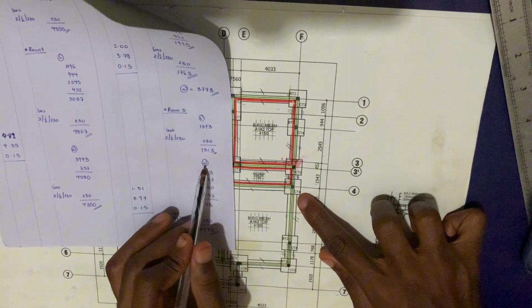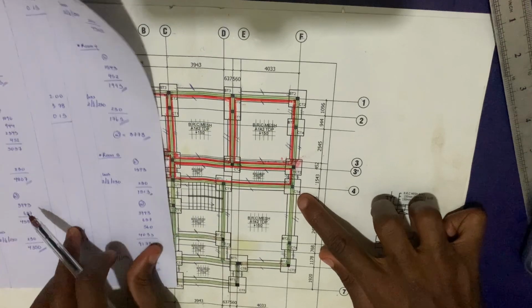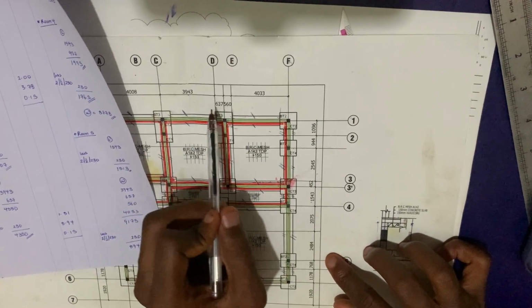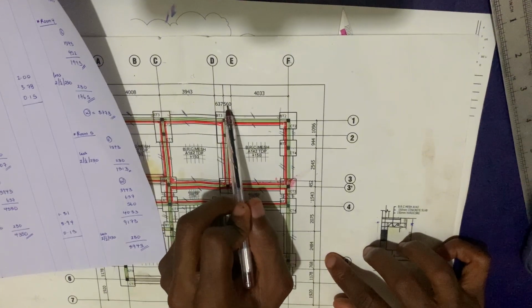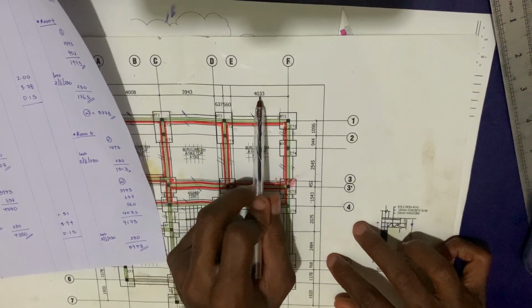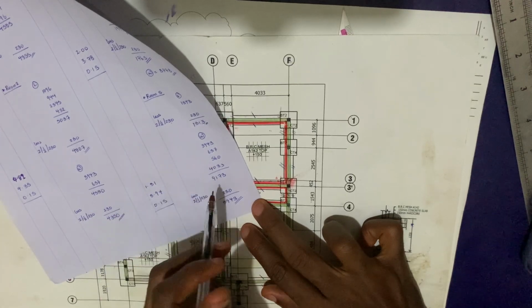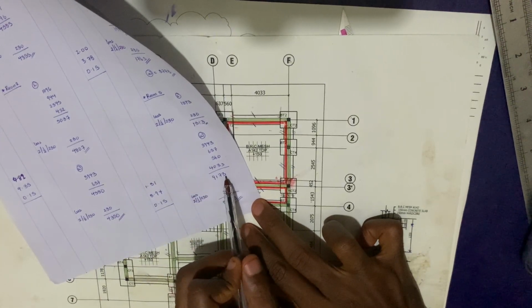So for the width side, which is the longer side, we were given 4 dimensions: 3,943, 637, 560, and 4,033. So when you add everything together, you're going to be having 9,173.